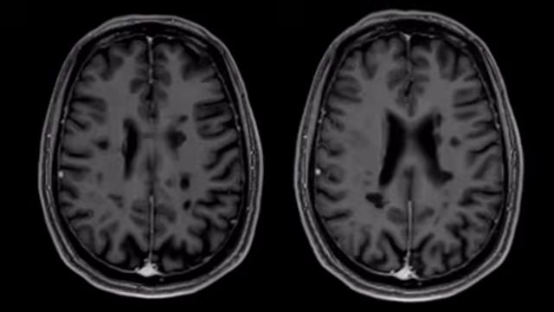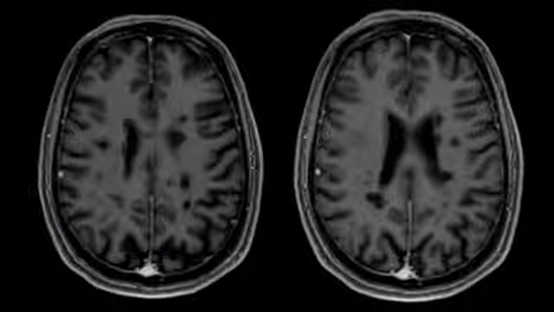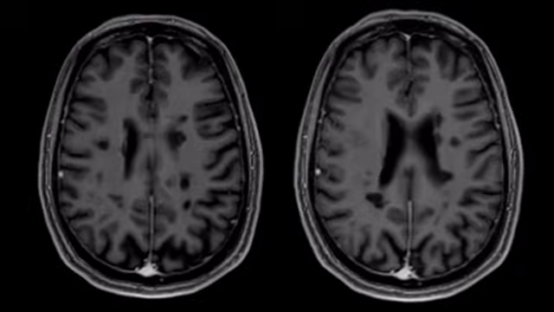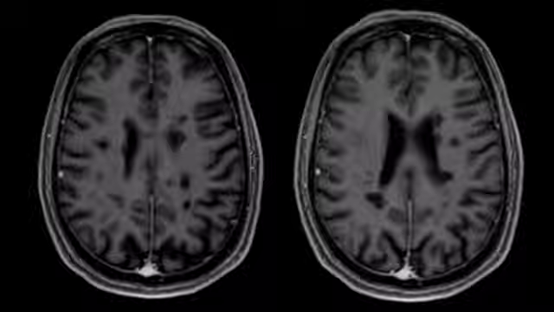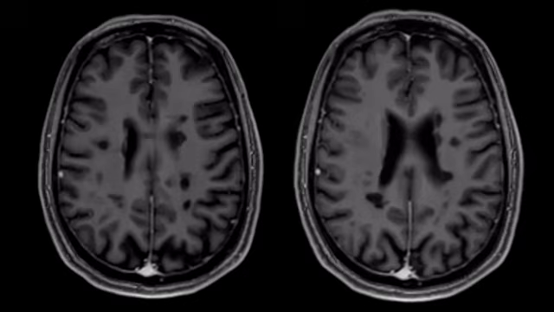And I have seen cases in whom patients, older patients, but older patients can also have multiple sclerosis, had a lot of white matter lesions, and because microvascular disease is so prevalent in the older population, this was considered microvascular white matter disease. But this patient also had a lot of black holes.